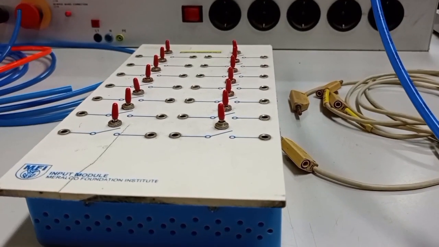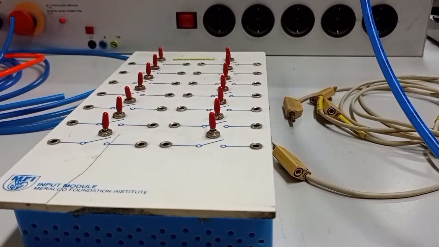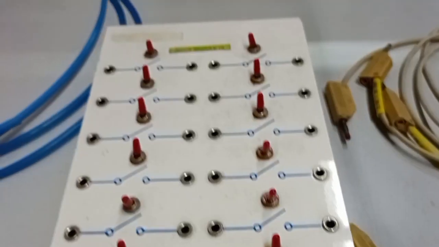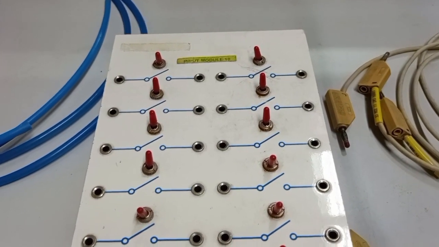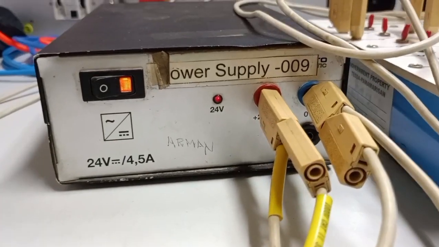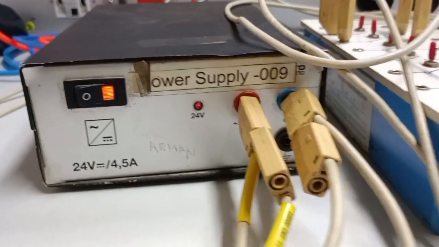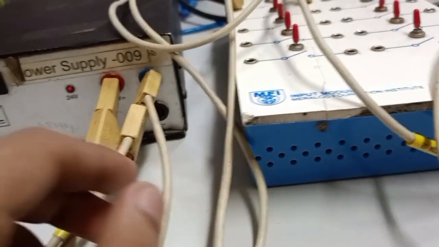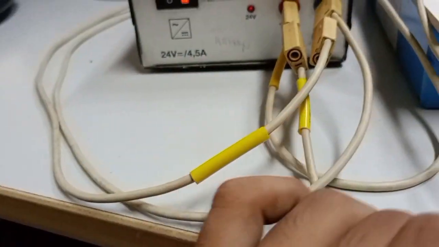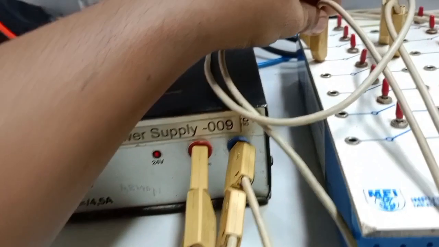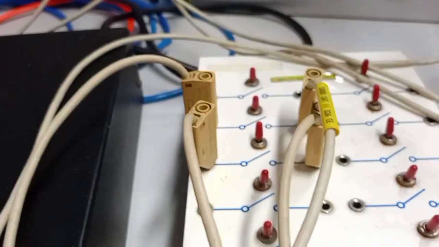Our next component is of course our switch. Our switch is an actual switch. It's normally open together with our power supply. A 24 volts power supply, connected and ready to go.